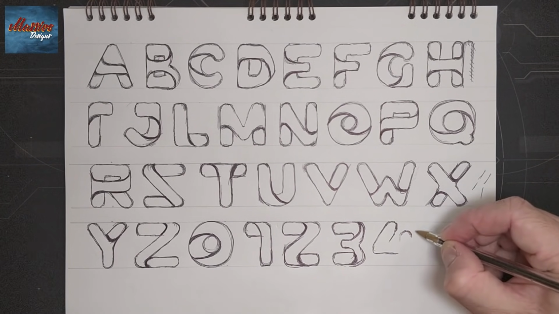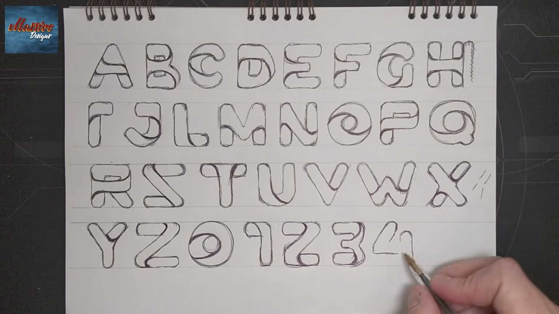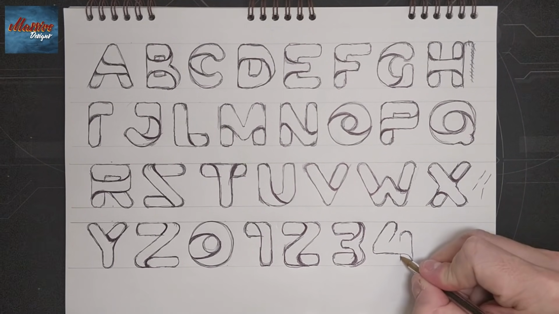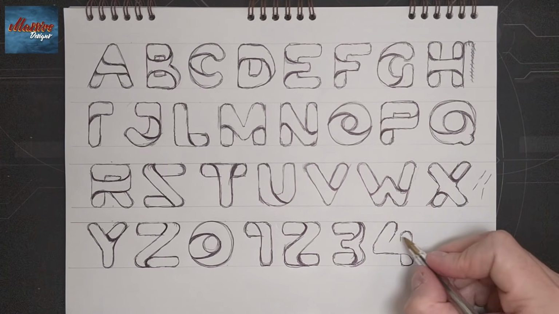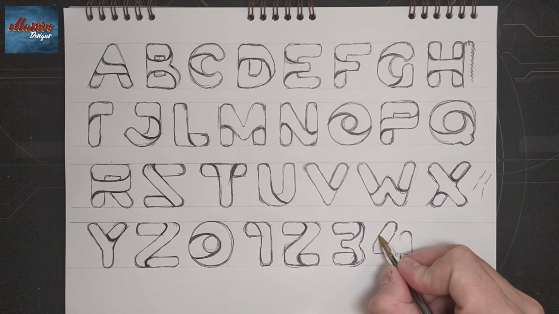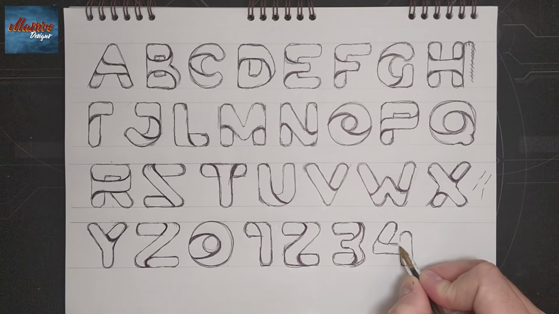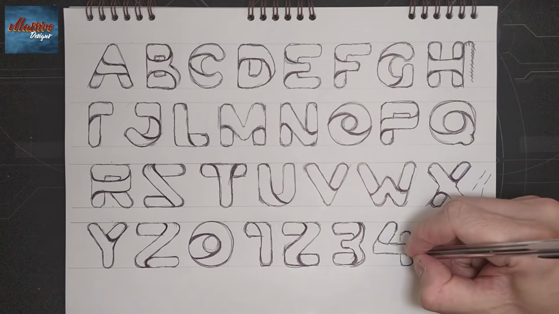It's almost like it's a compressed letter now. So this one comes here, and the tiny, tiny leg, and we can take the flap for the 4 in here, and we go up.